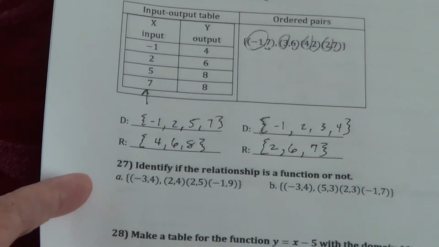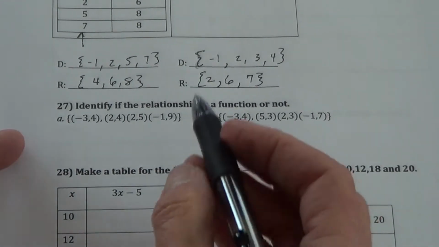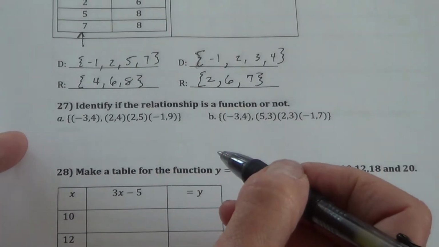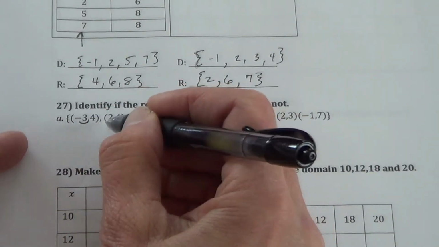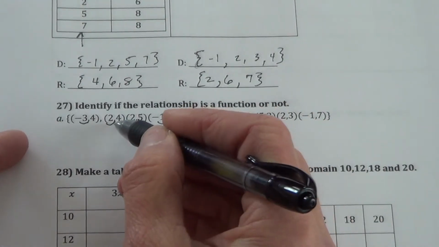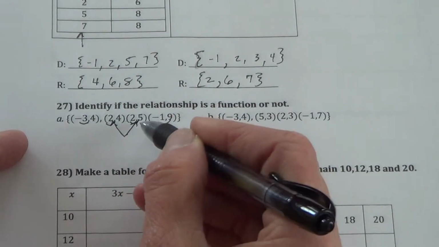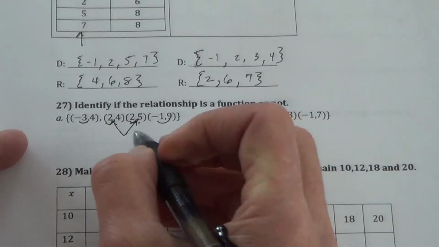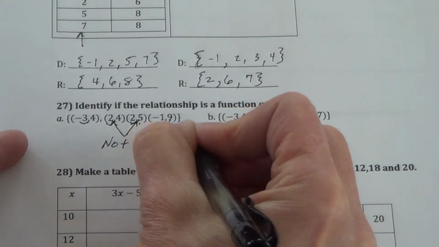Identify if the relationship is a function or not. In class, we talked about the fact that x cannot cheat. If he shows up twice, we have to see if he's cheating. So we look here, -3, 2, 2, and -1. He does show up twice. Is he cheating? Here he shows up with 4, here he shows up with 5. He is cheating, so that's not a function.